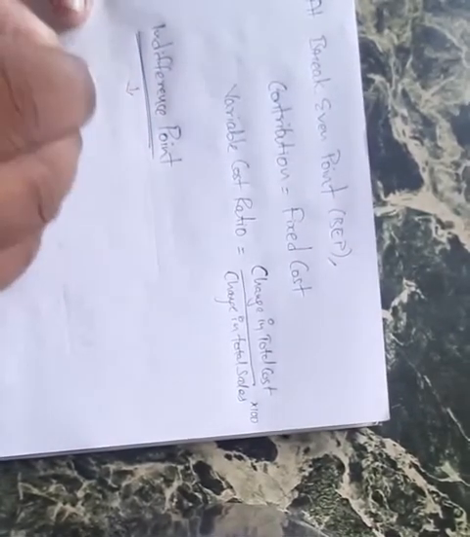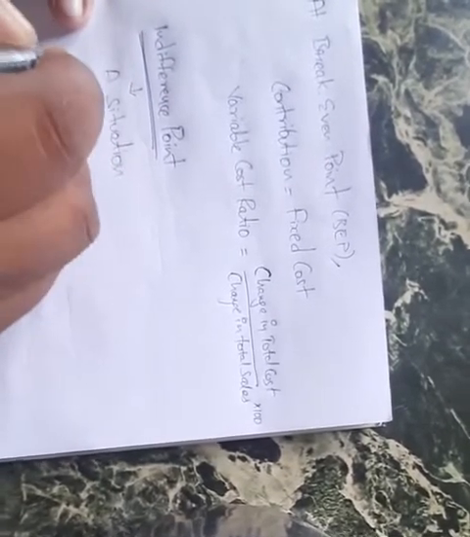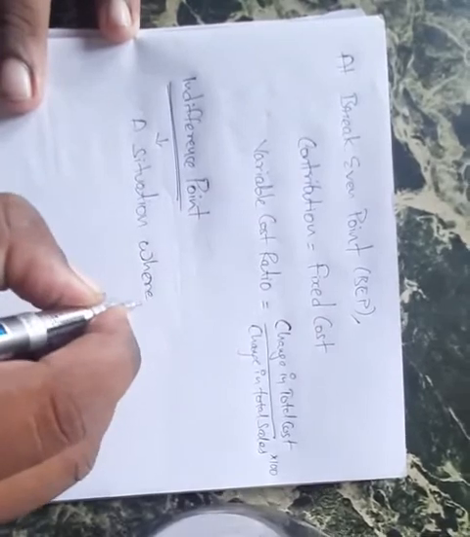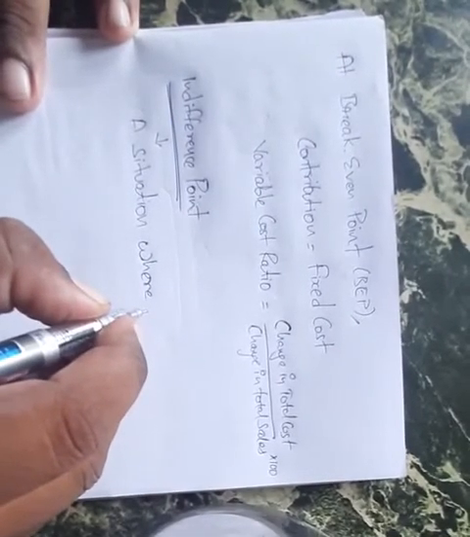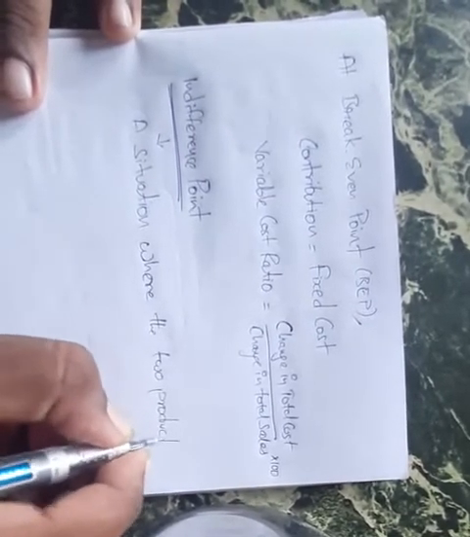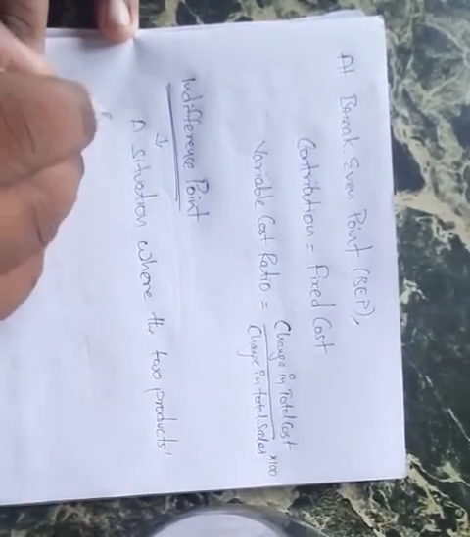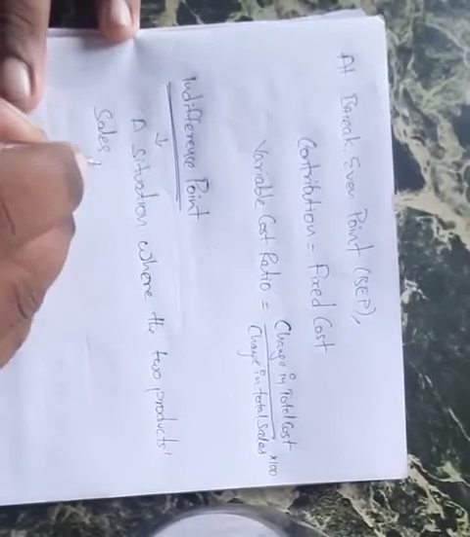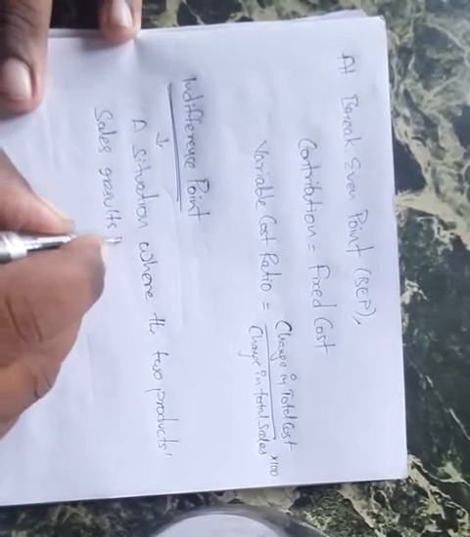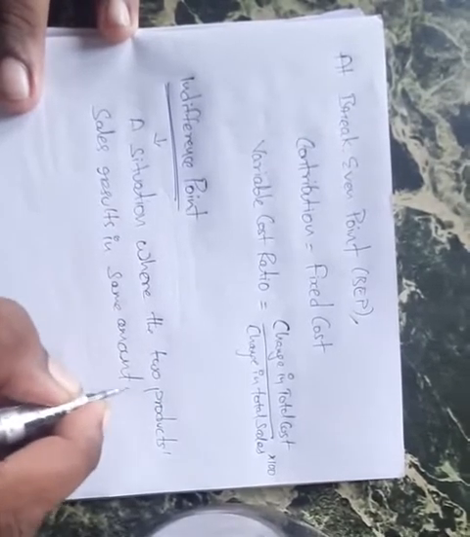Indifference point means it is a situation where the two products' sales value, the two product sales, result in the same amount of profit.